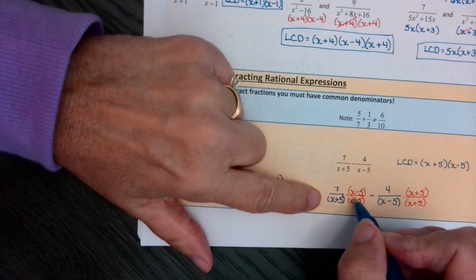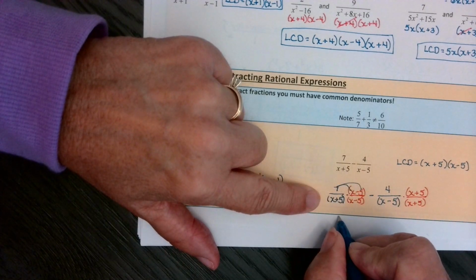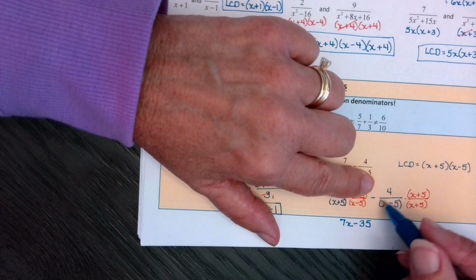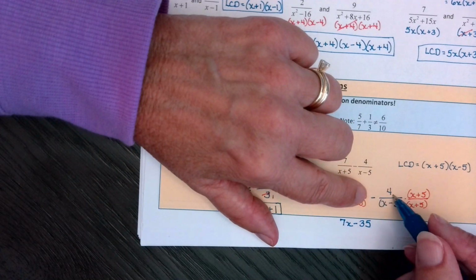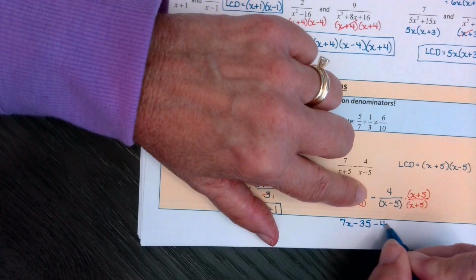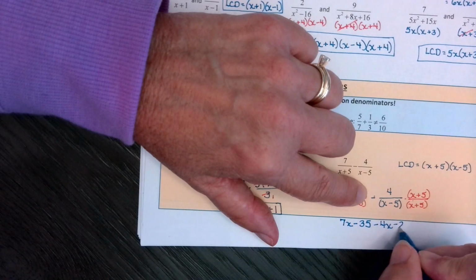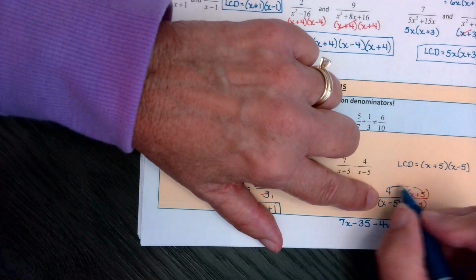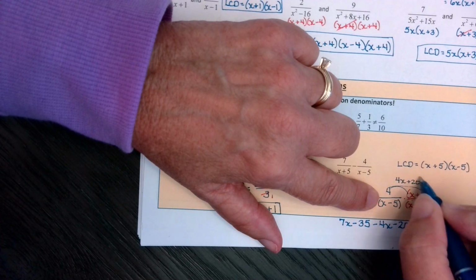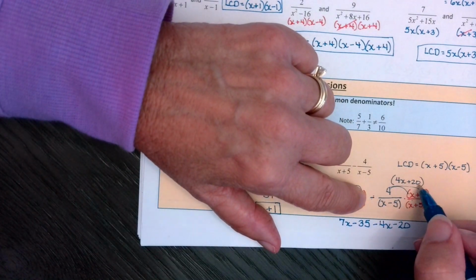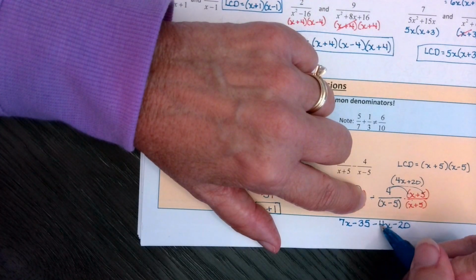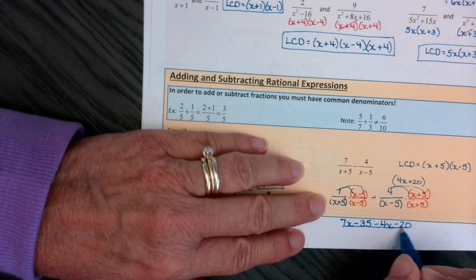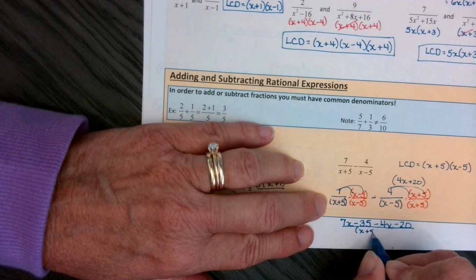Okay? Right here, when you distribute, you get 7x minus 35. Now, I look at this and say this is a negative 4. If I did that, I'd say negative 4 times x is negative 4x, and negative 4 times 5 gives me negative 20. Well, some of you don't, which is perfectly fine. But if you distributed that 4, you'd get 4x plus 20. But you have to remember, you're subtracting that whole thing. So now I would distribute that negative. Negative times a positive is a negative. Negative times a positive is a negative. So it didn't matter which way I looked at it. I still got the same thing. And this is all over x plus 5, x minus 5.